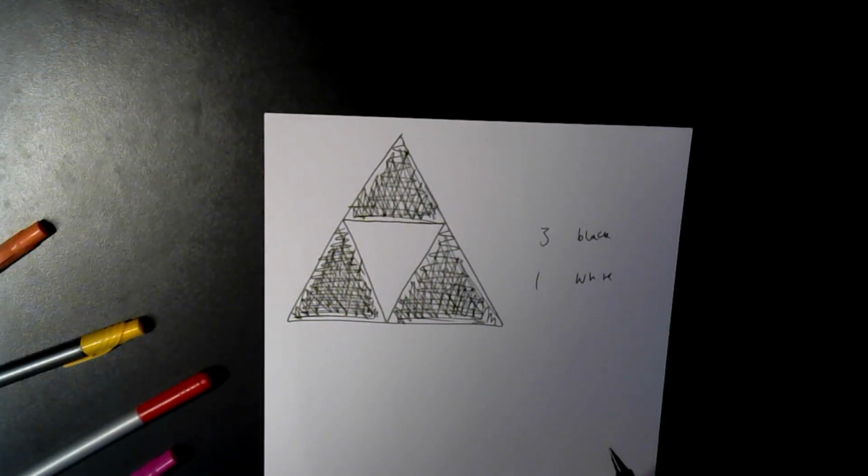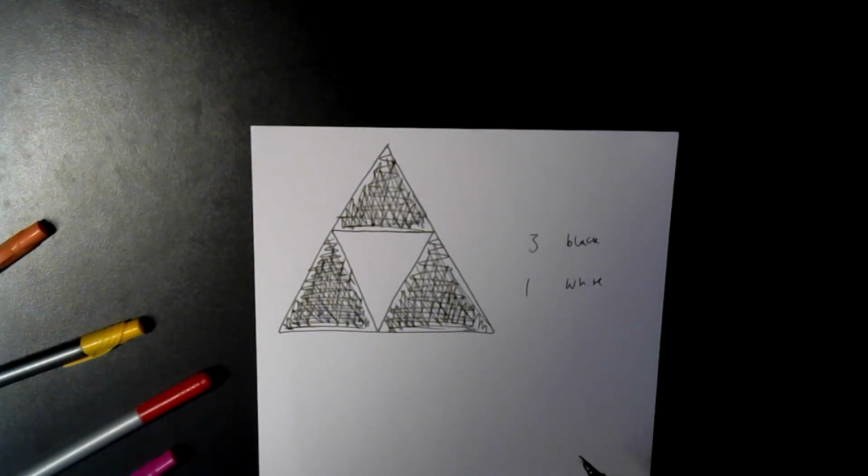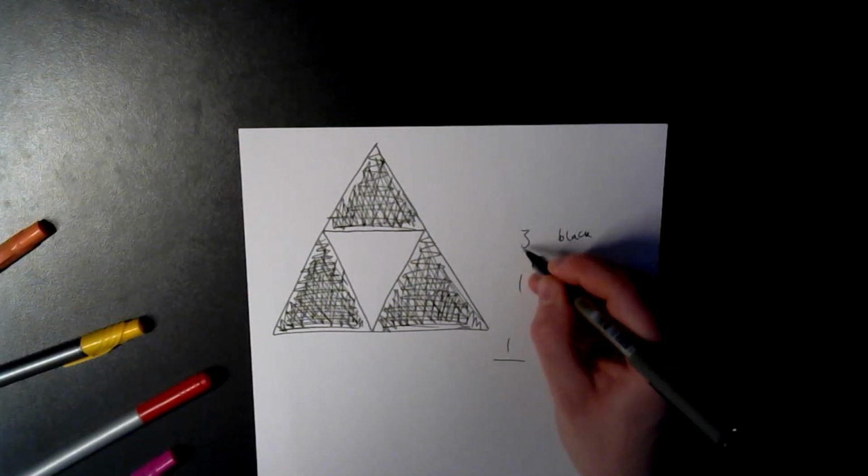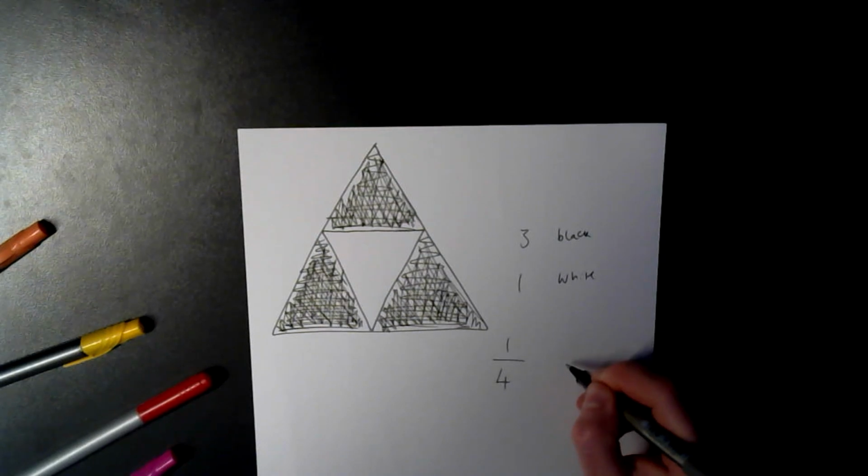So the fraction of the shape that is white is 1 out of, or 1 plus 3 is 4, or 1/4.